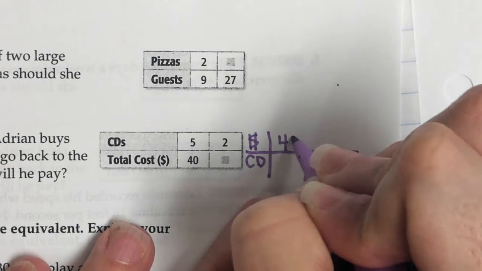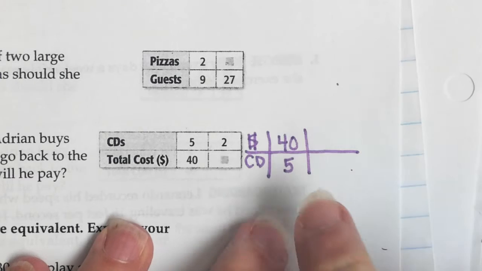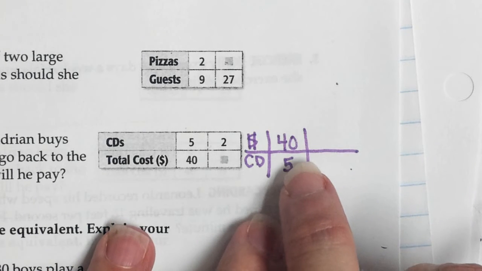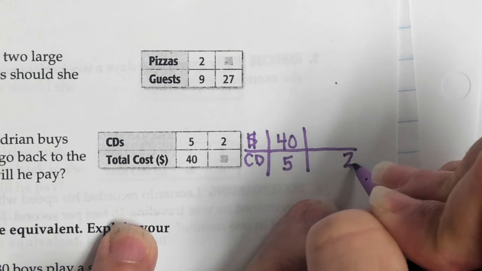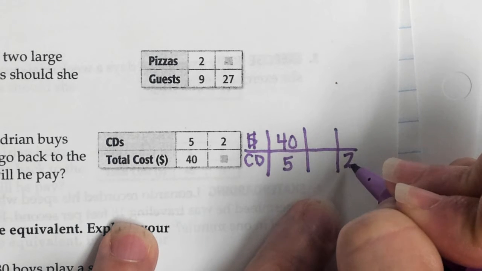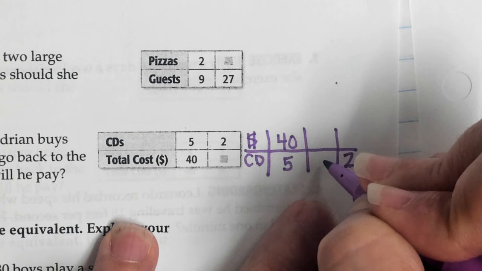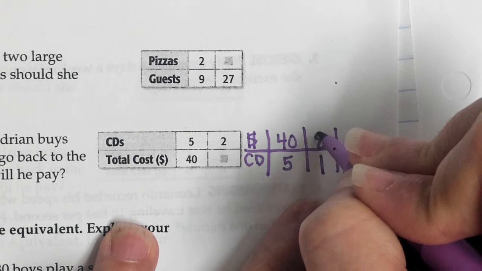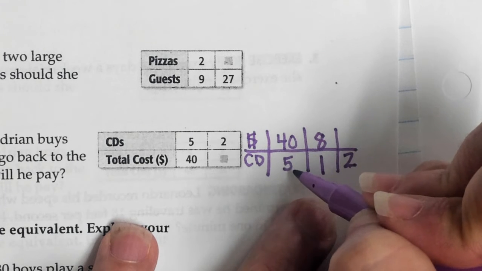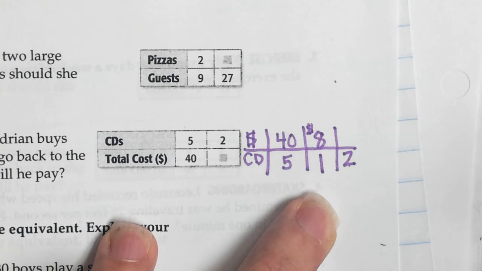I just swapped it because I can figure it out a little bit easier. If 5 CDs are $40 and they want to know how much 2 CDs are, okay, and I'm over here thinking, so 1 is 8, and I did. 40 divided by 5 is 8. So 1 is 8, and then I'm figuring out 2.